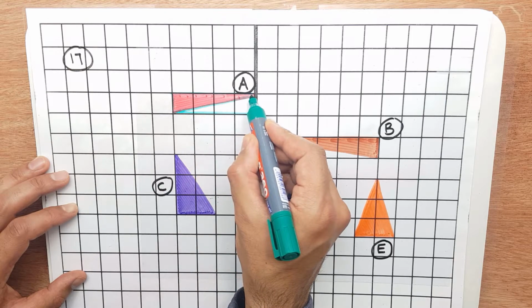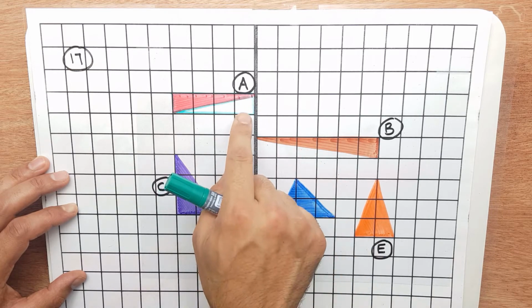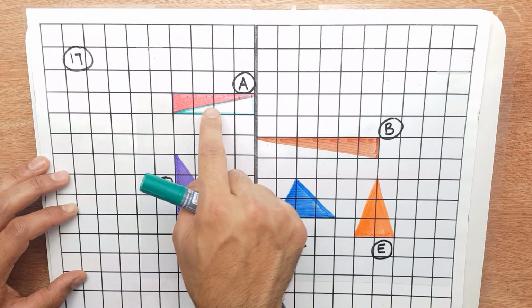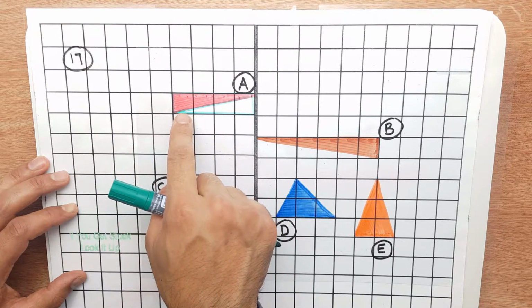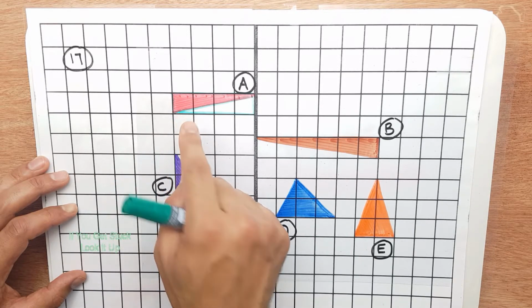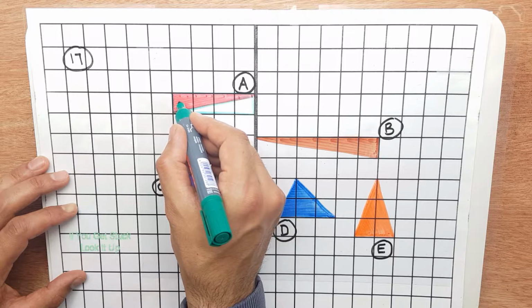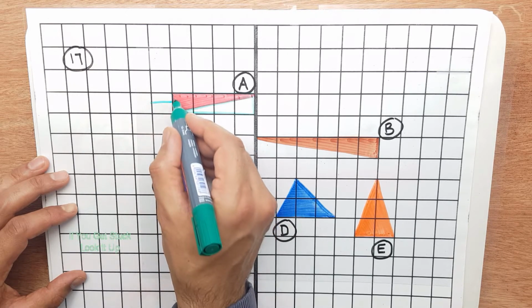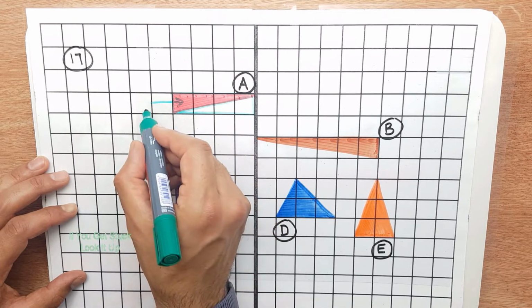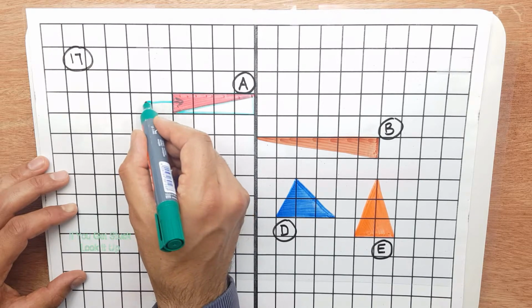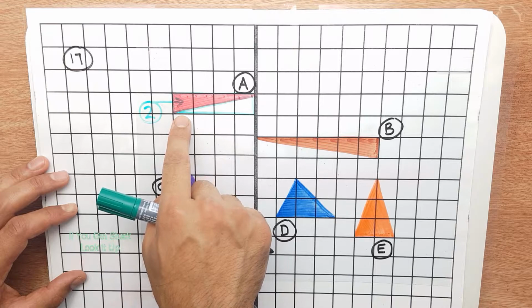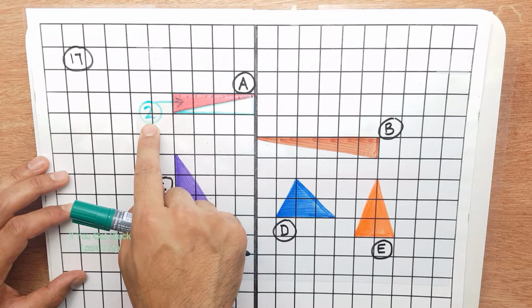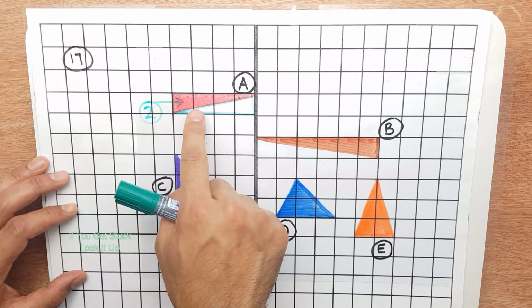There. So my rectangle is 1, 2, 3, 4 squares. And what I will do is I will halve that. So I will do 4 shared by 2. So this here is 2 squares. And each square is a centimetre, so it's 2 square centimetres, the area of the red triangle.